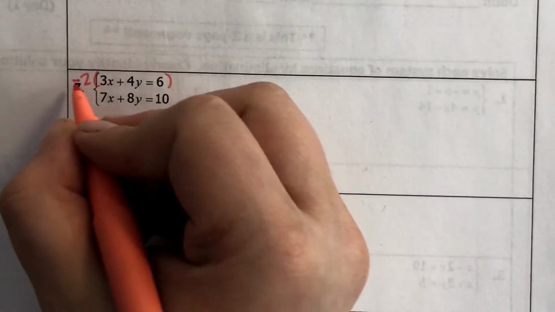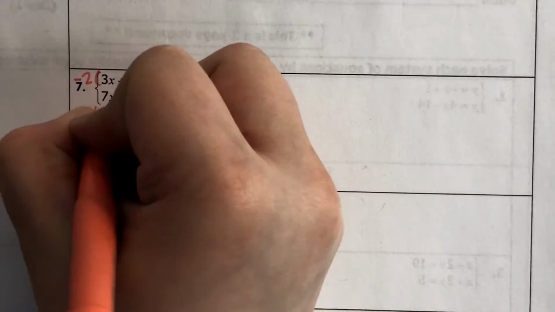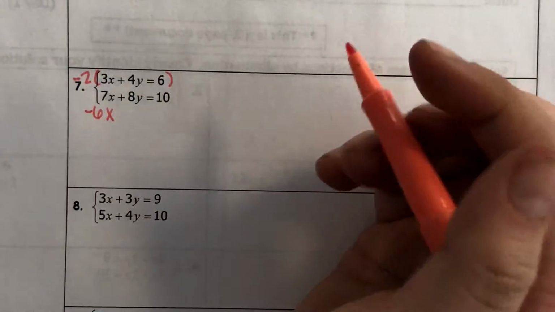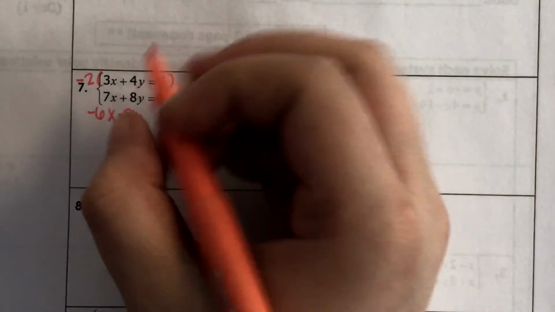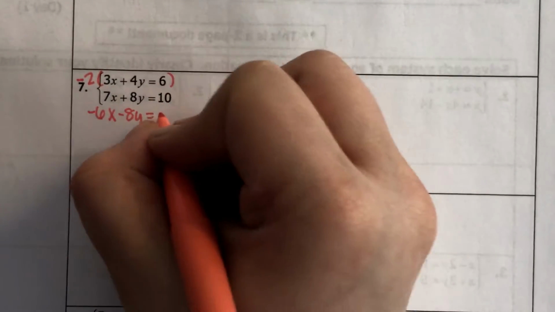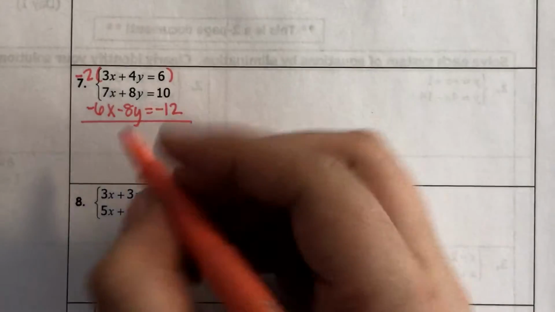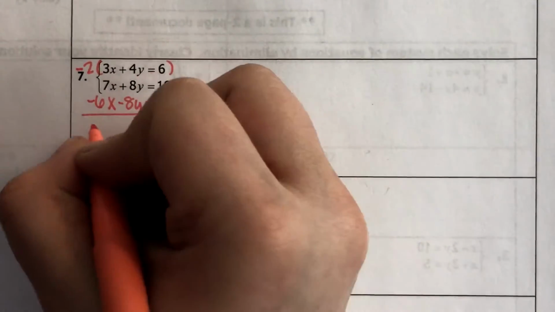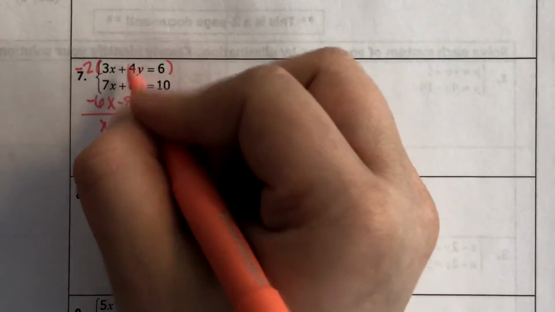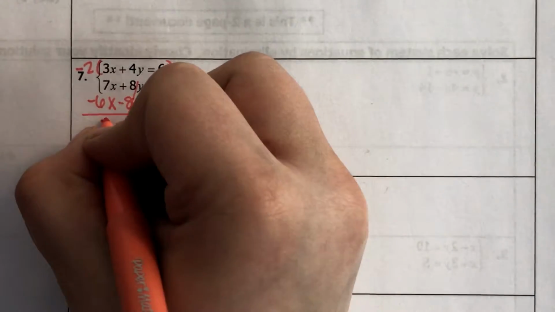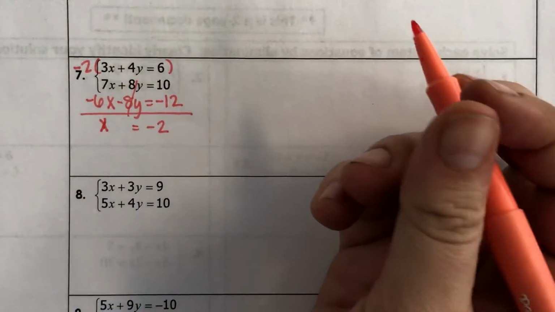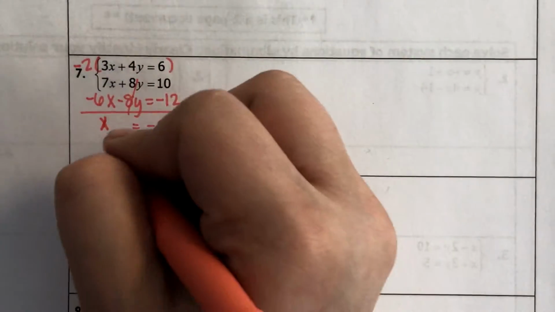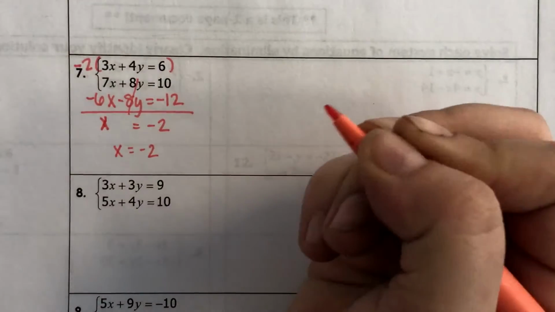So negative 2 times 3x is negative 6x. Negative 2 times 4y is negative 8y. And then negative 2 times 6 is negative 12. So now all I have to do is combine. 7x minus 6x is x. The y's cancel out. I'm not even going to put a 0 there. And then 10 minus 12 is negative 2. So this tells me right away that x equals negative 2.